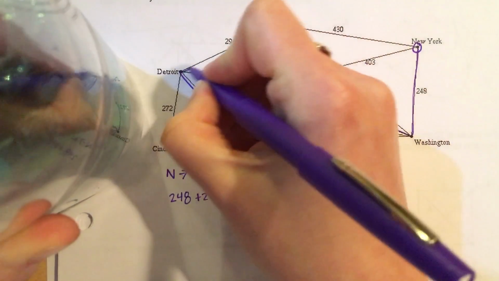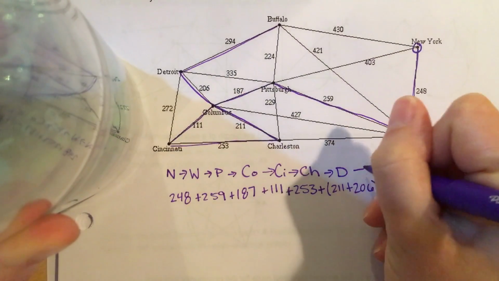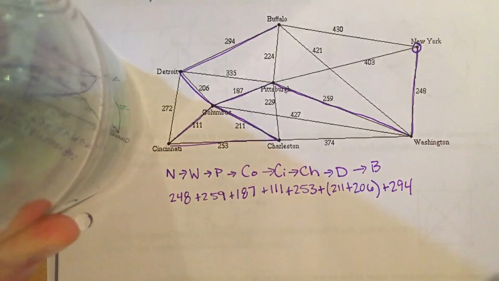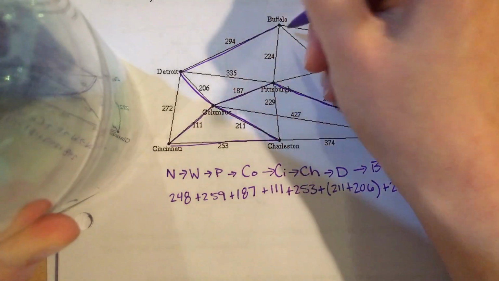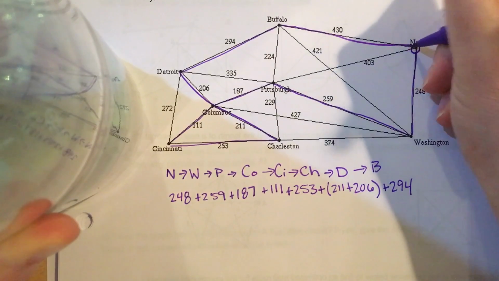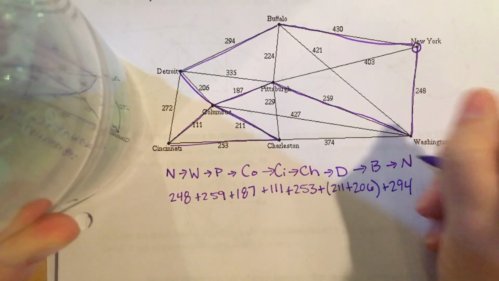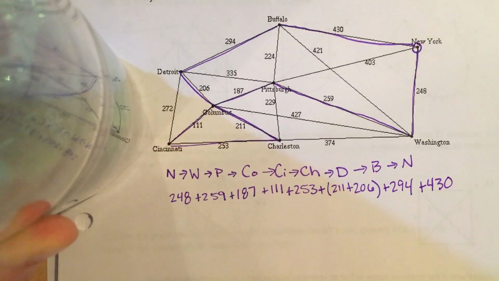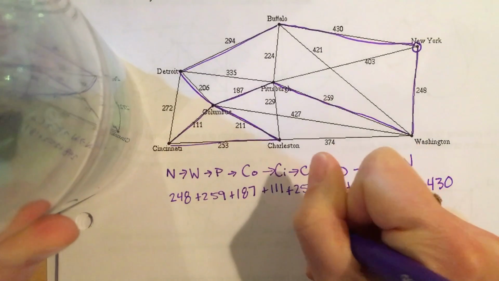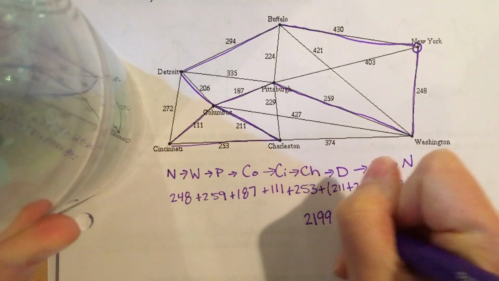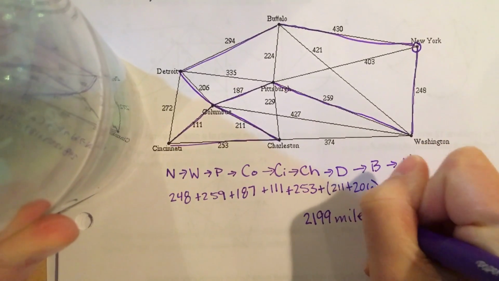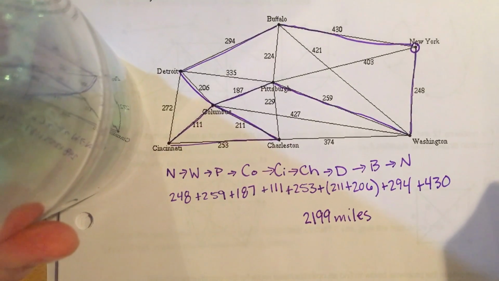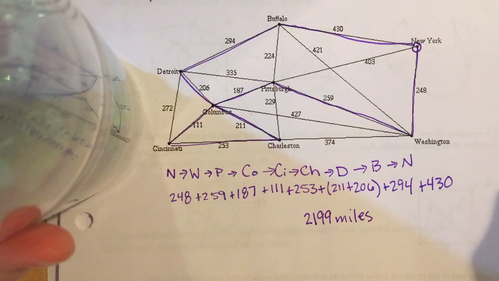Then from Detroit, we're going to go to Buffalo. So Detroit to Buffalo, which would add 249 miles. And now we've been everywhere in our territory, and we can go back to New York. So from Buffalo to New York, and that adds 430 miles onto our trip. So if we add all this up, we get 2,199 miles. Again, we had to cheat a little bit, but sometimes real life doesn't quite match up with what our graph theory says.